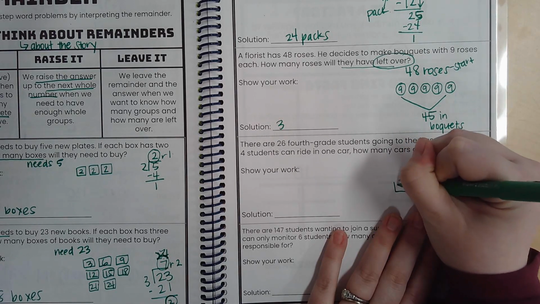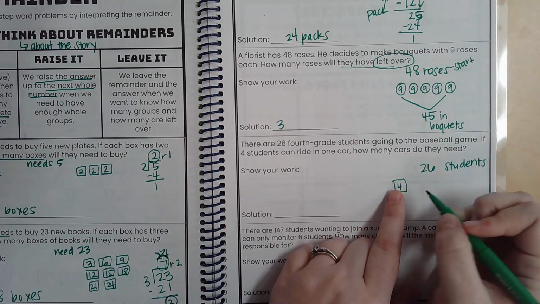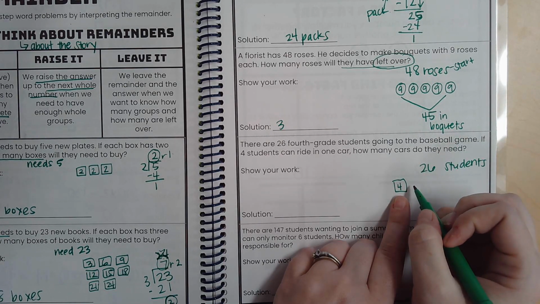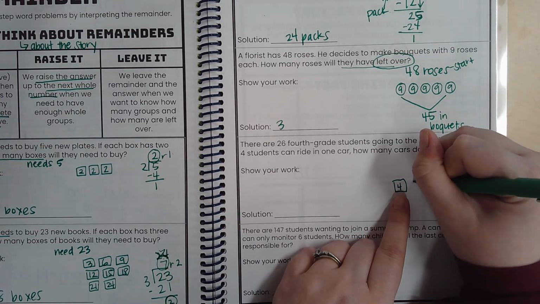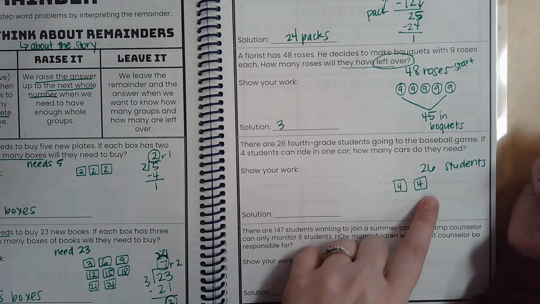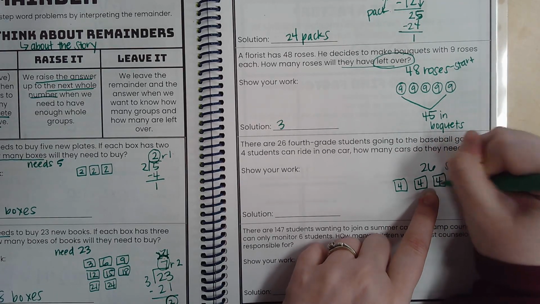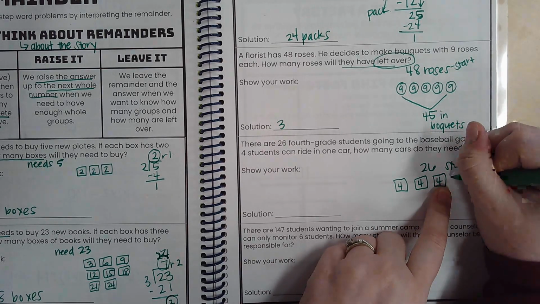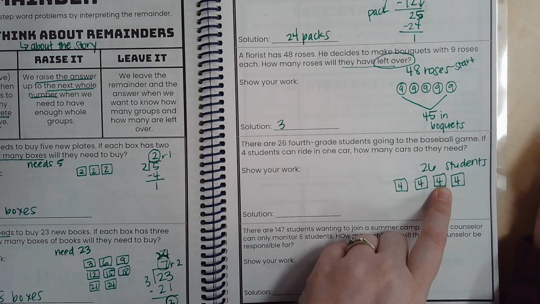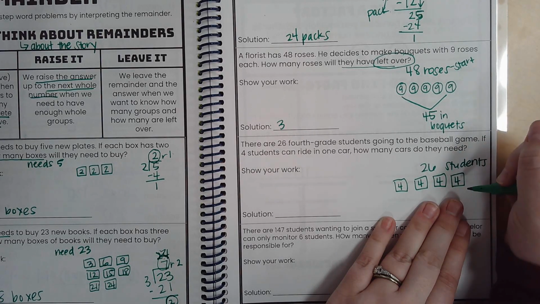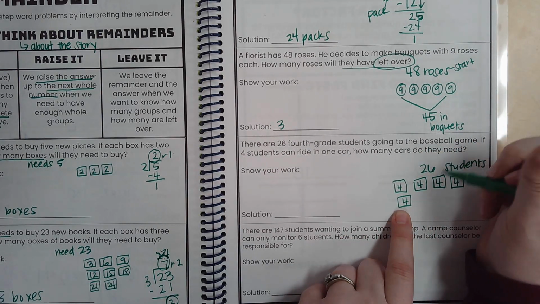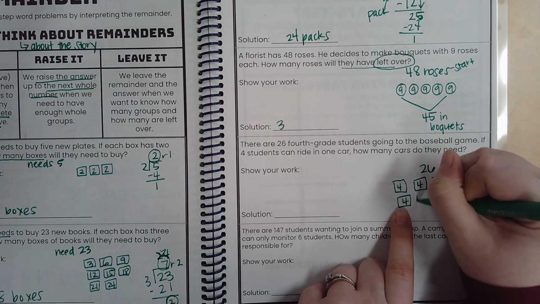So let's start. So here's car 1, okay? And I just do boxes. I don't turn this into an art project. You can do boxes, you can do circles. So there's 4 students in this. So now we've got 4 more in car 2 and 4 more. So let's count, 4, 8, 12. So now we've got 3 total cars. Now we've got 16 students in 4 cars. Now we've got 20 students in 5 cars.